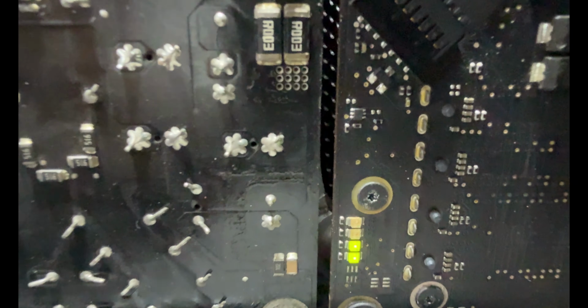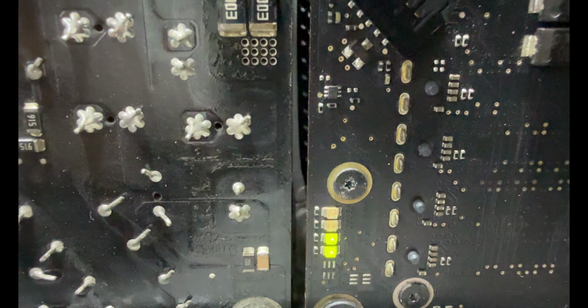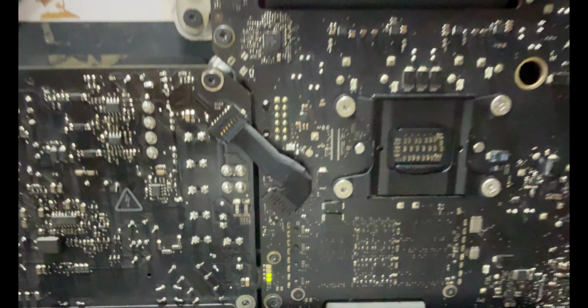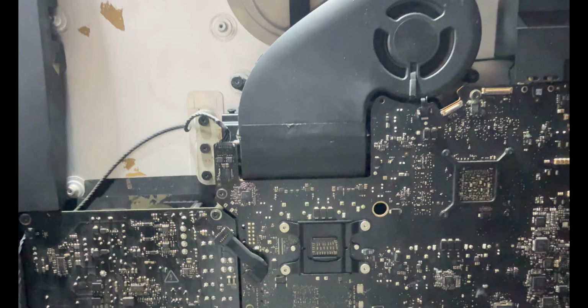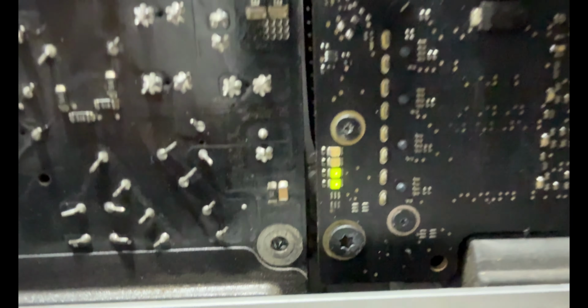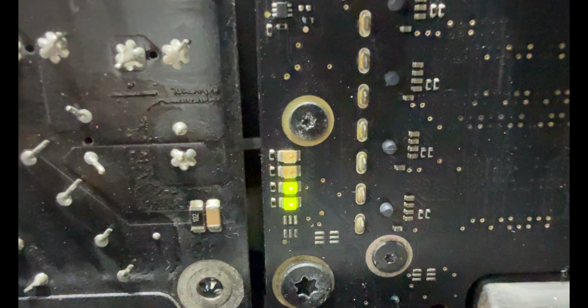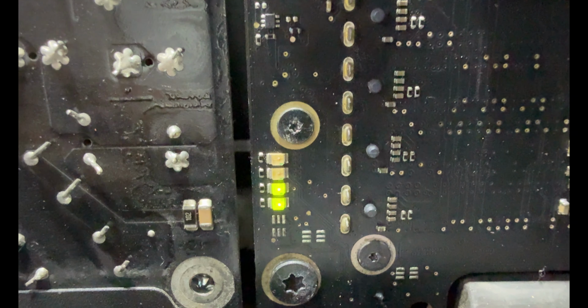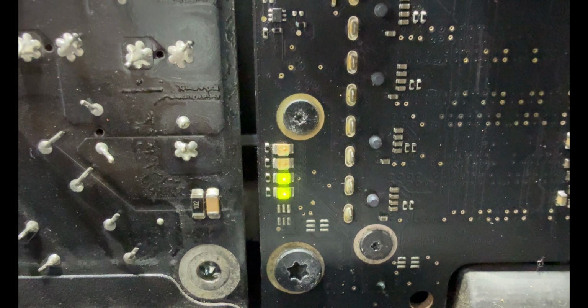LED 4 indicates communication between the logic board and LCD panel. Problems if off: faulty display cable, damaged LCD panel, display power issue. If LED 4 is off but LED 3 works, check the display connections carefully.